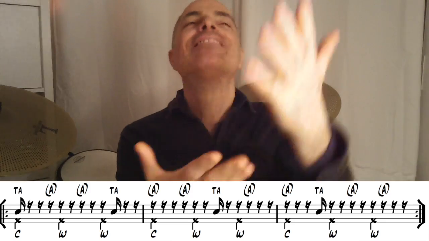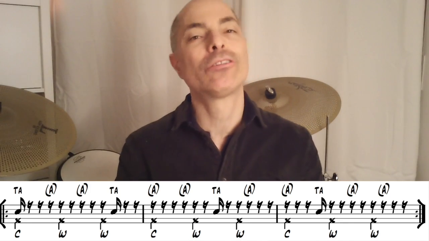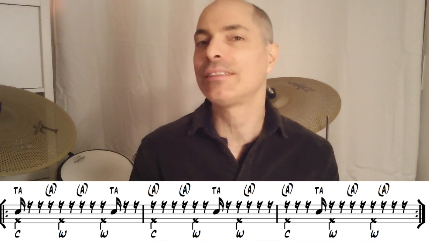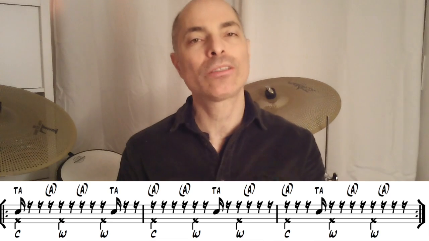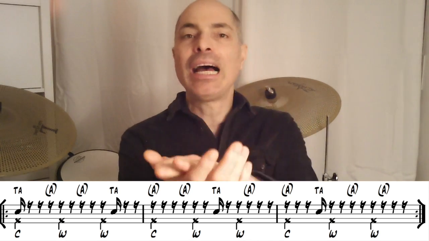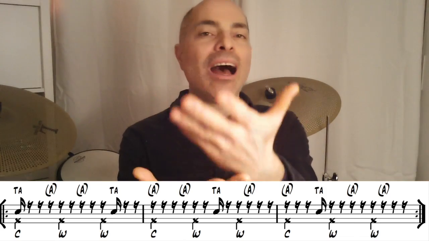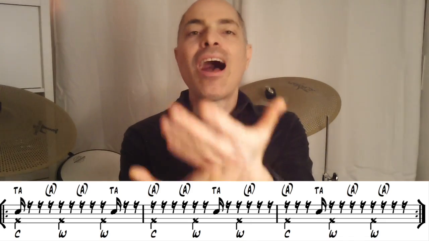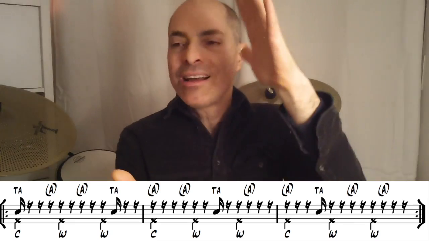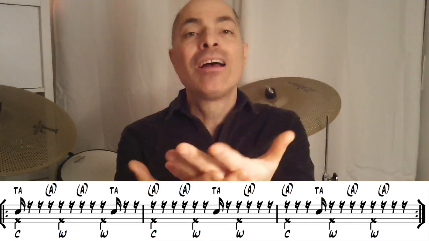Ta, ta. This variation might be a little challenging because of the bigger spaces. Now what you can do in order to break this down is to ghost the syllables that are not there. Like this. Ta, ta, ta, ta, ta, ta, ta, ta.